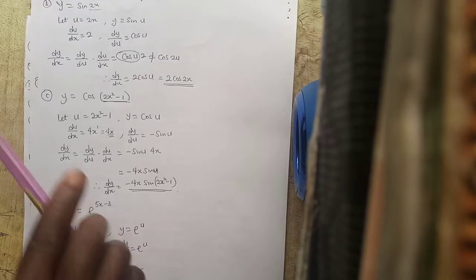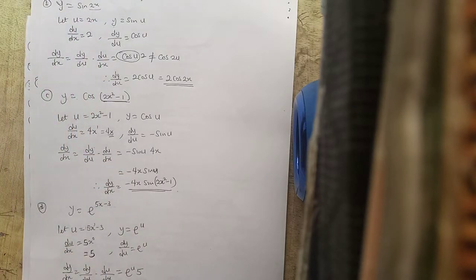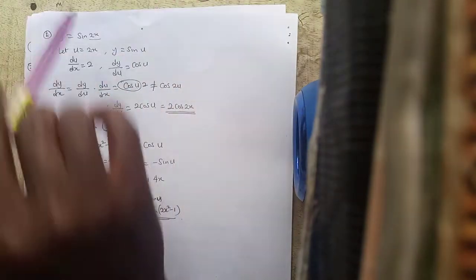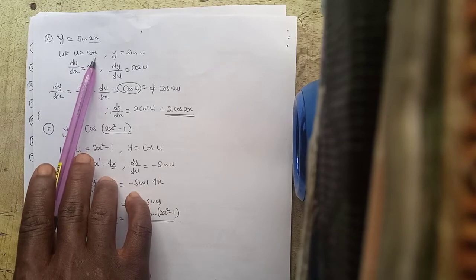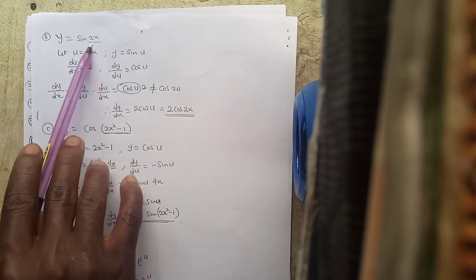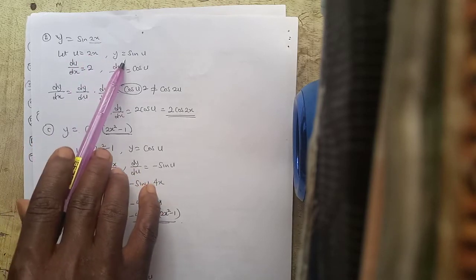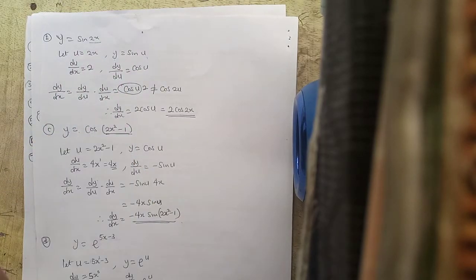The next problem here is y equals sine 2x. What you do, because the table did not tell us about differentiating sine 2x with respect to x, the table only told us about differentiating sine x with respect to x. So now you say let u be equal to 2x. That is, let u be equal to 2x. If u is equal to this 2x, then y will now be equal to sine u, over here, like we did for the previous one.